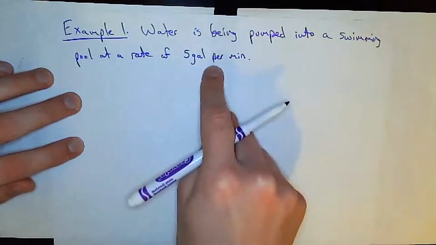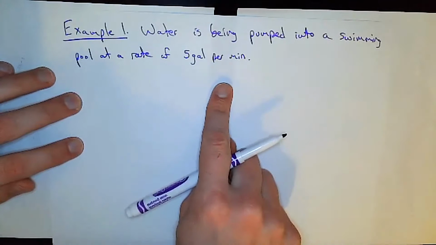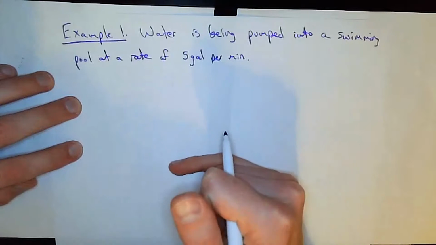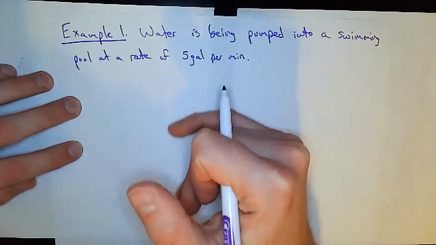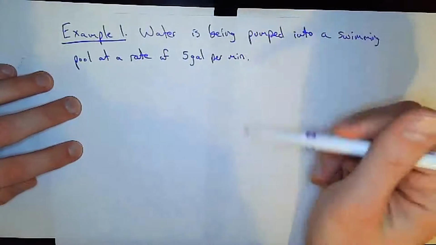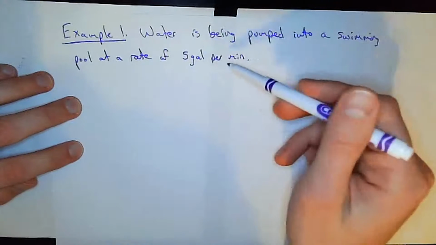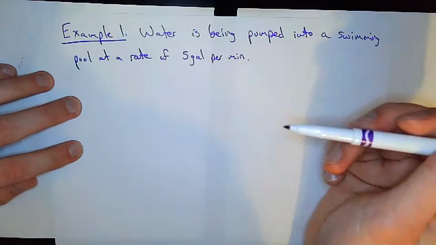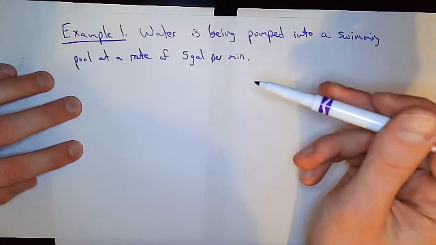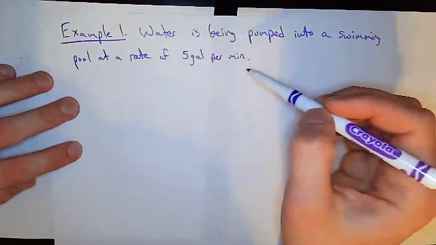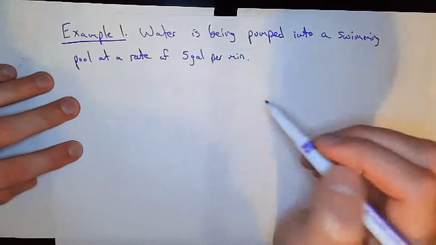That's a rate, right? Remember what a rate is. It's a fraction that measures two quantities that have unrelated units, like gallons per minute, or speed as a rate.